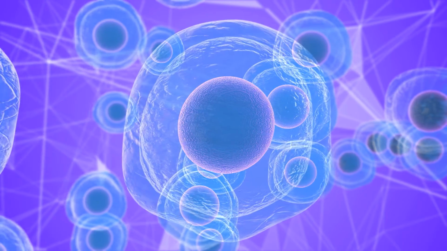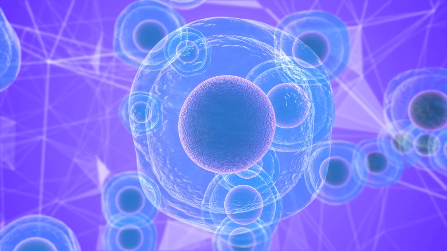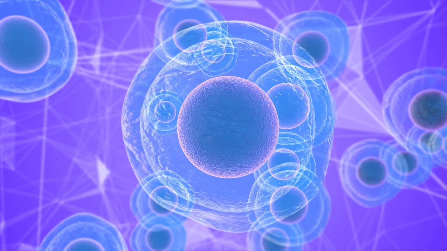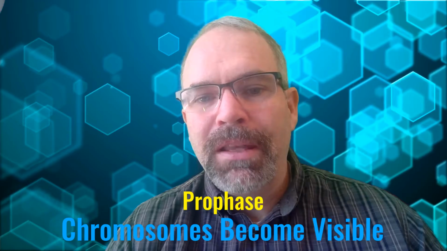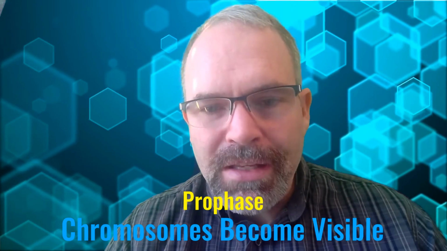But then eventually it grows too big and it's like, gosh, golly darn it, I am tired of being this ginormous cell, so I'm going to split into two smaller daughter cells. When it starts to split, we call that prophase. The beginning of the splitting is prophase.